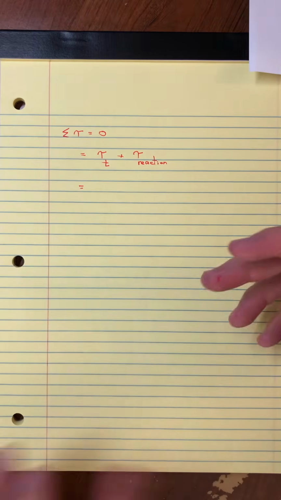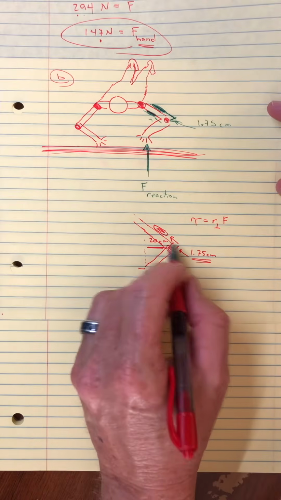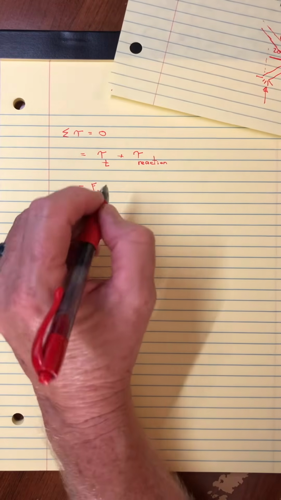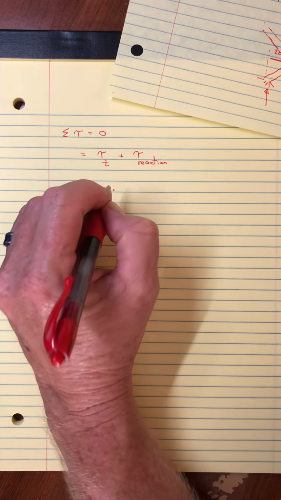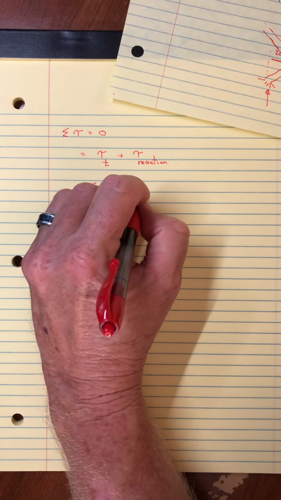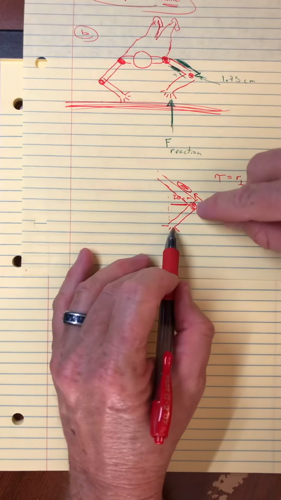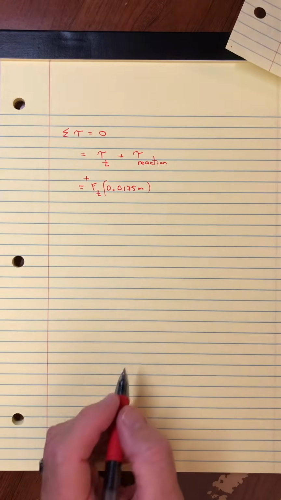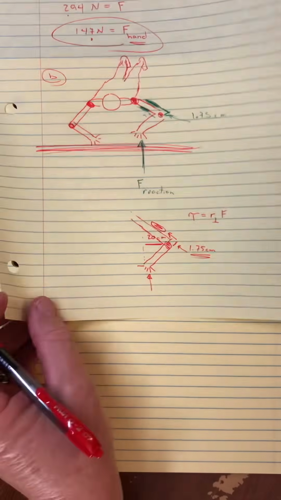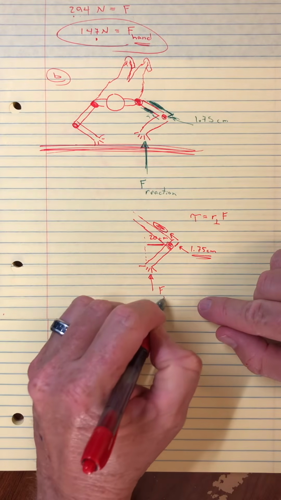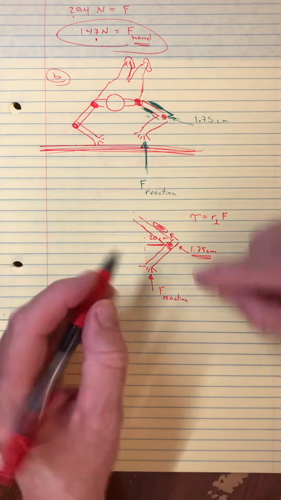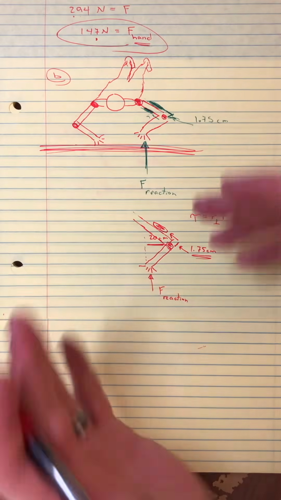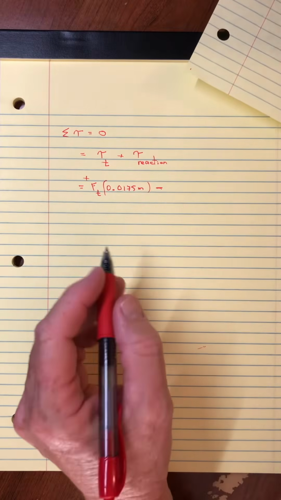So putting in my numbers here, coming back to this picture, I would have the force from the tricep muscle and the distance away. Let me put it in as meters, 0.0175 meters. And let me point out that that's rotating it in a counterclockwise direction, so that's a positive torque. Whereas the reaction force from the floor is then rotating it in this direction. That's a clockwise direction. That's a negative torque.